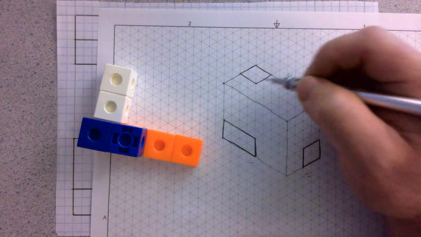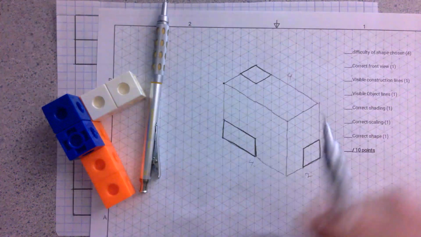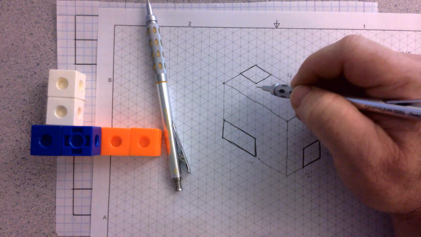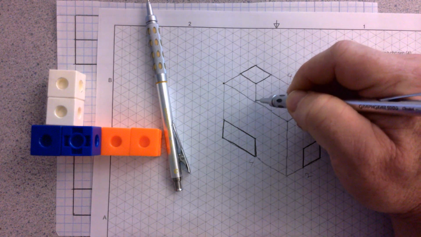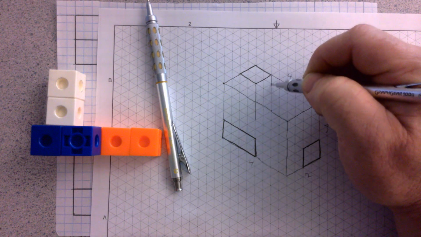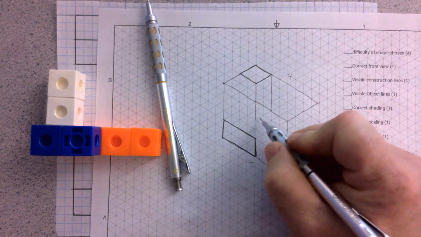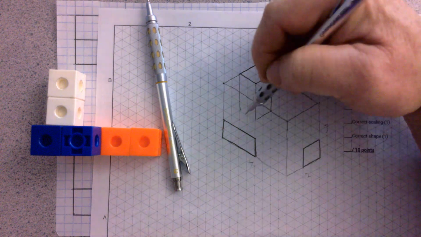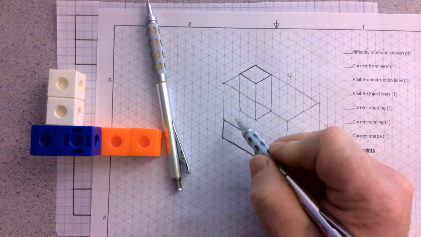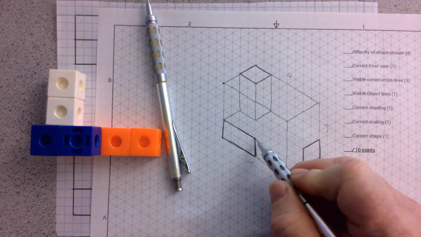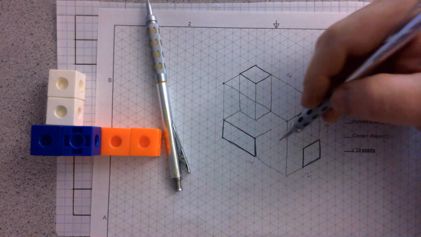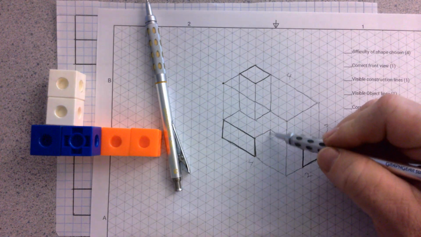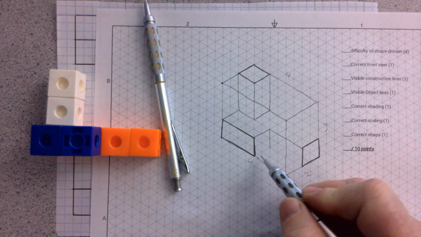Alright, so this guy is going to come down 1, 2, 1, 2, edge, 1, 2, edge, that goes to the front, that goes to, it's going to go forward 2, there's an edge here.